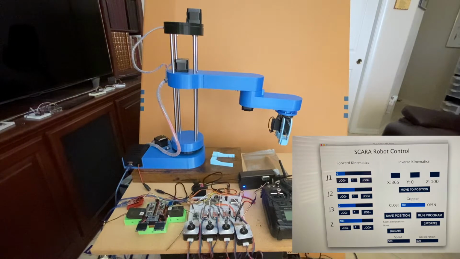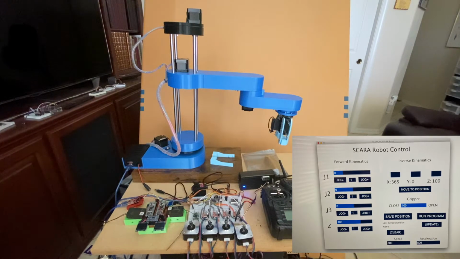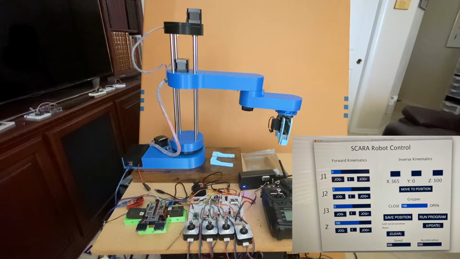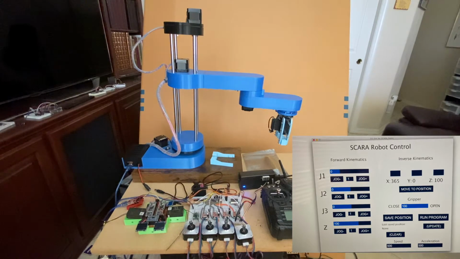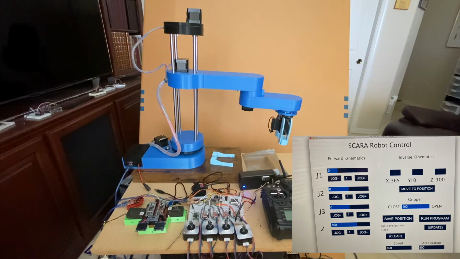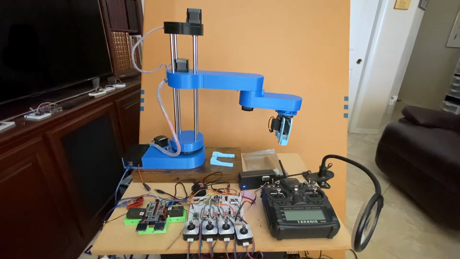The Processing IDE, I'm using P3, and its code is a great way to have user interfaces like sliders to control the robot. But I am so used to using a controller, transmitter and receiver to control robots and drones that I prefer having that kind of functionality in front of me. So that's the reason I'm deciding on making this modification.